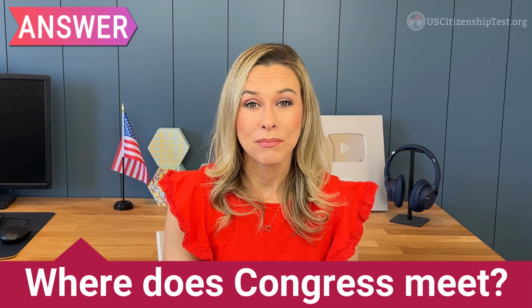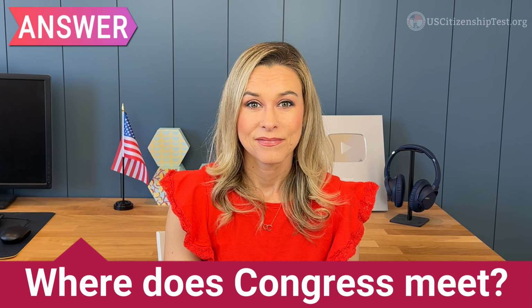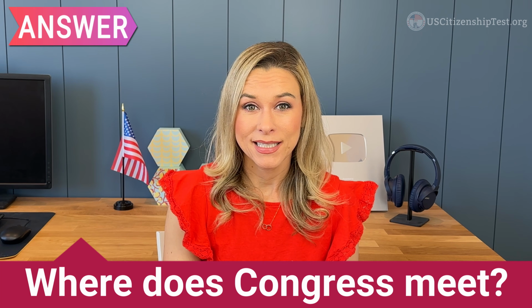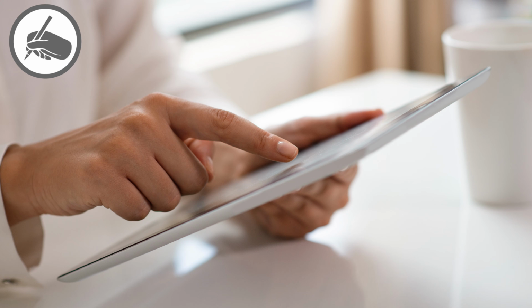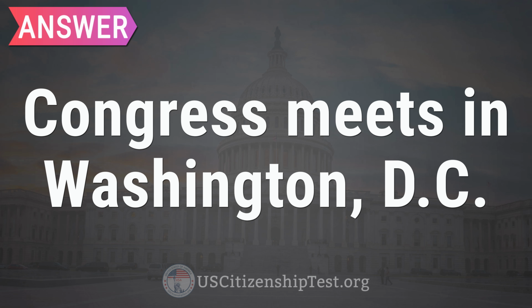Where does Congress meet? Congress meets in Washington, D.C.